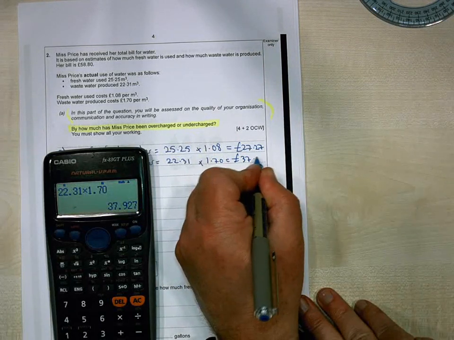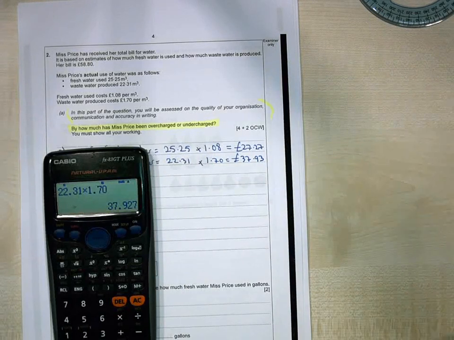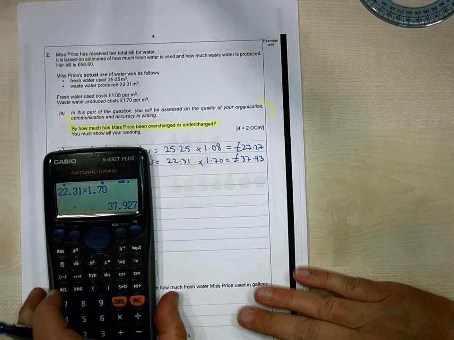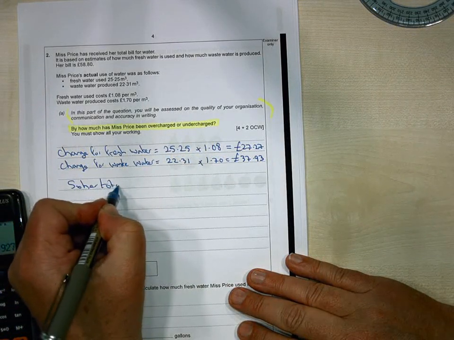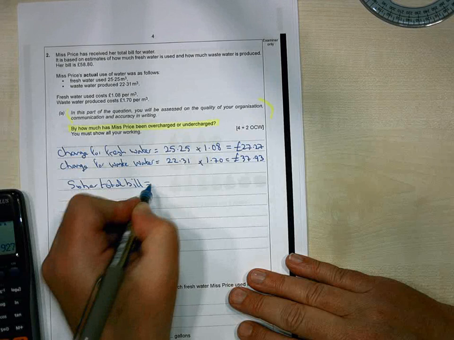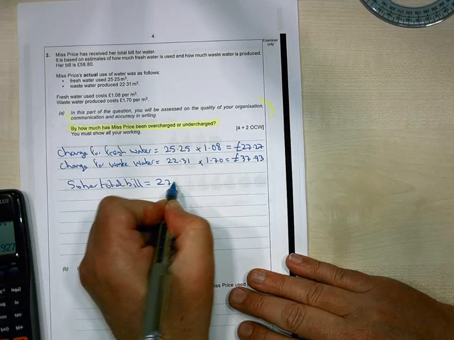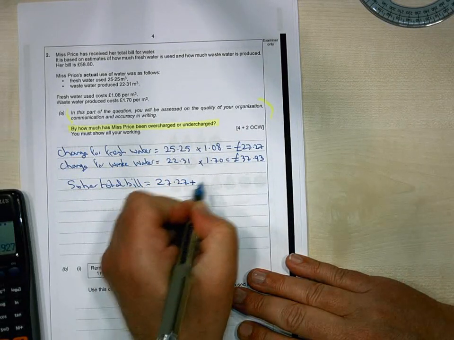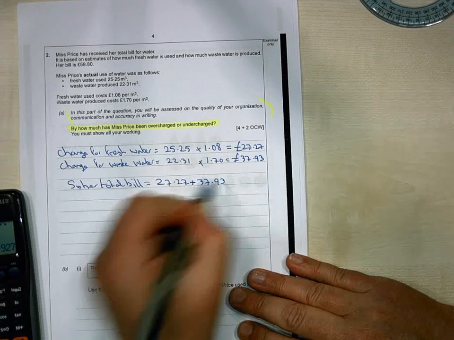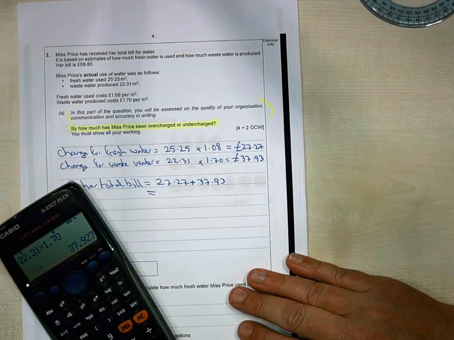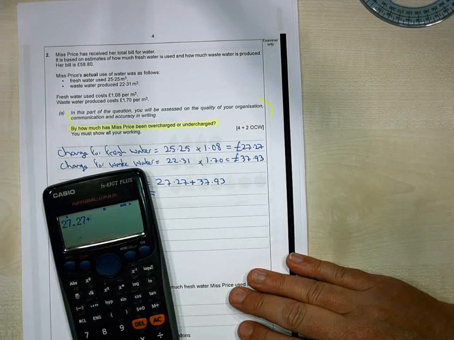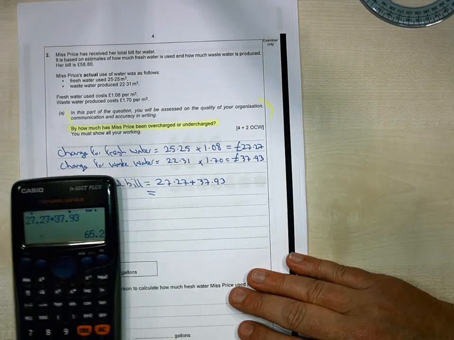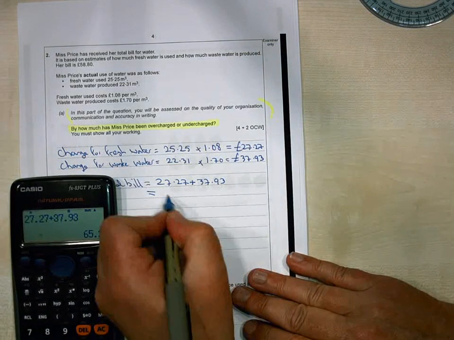So her total bill will be those two added together. £65.20.